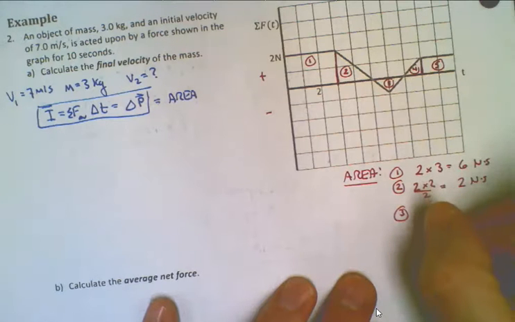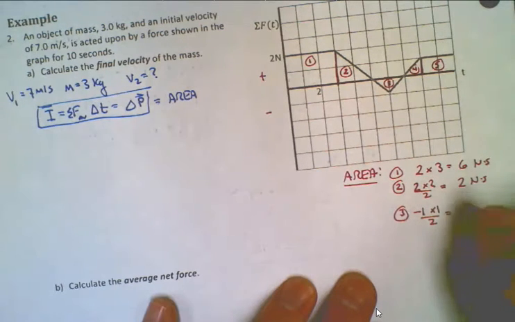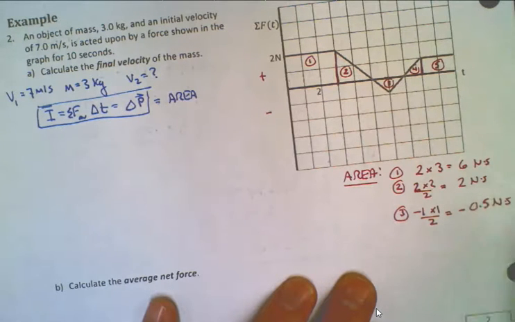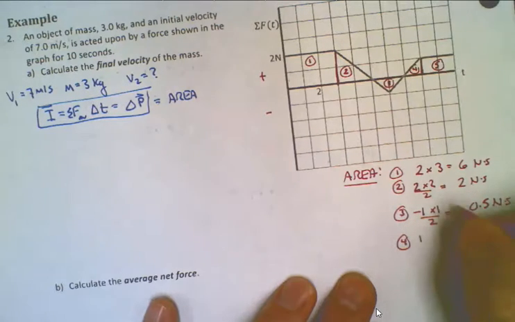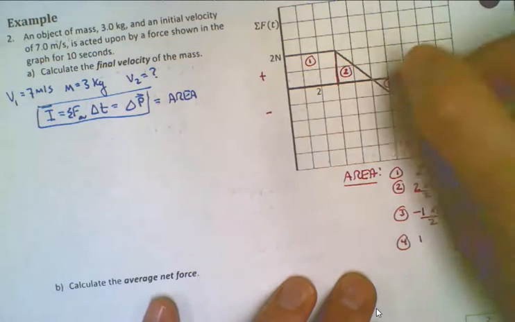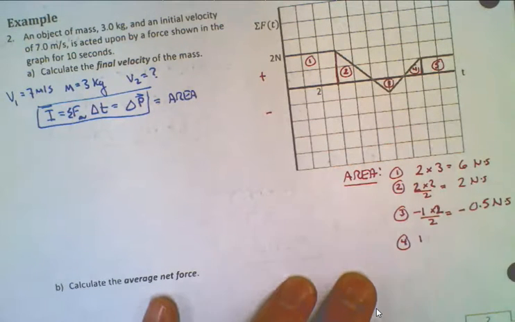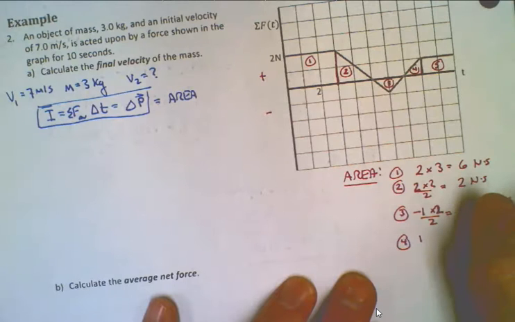So we've got negative 1 times 1 divided by 2, area of a triangle, gives us negative 0.5 Newton seconds. And then we go to number 4. The base of this was 2. So it's negative 1, the base was actually 2, divided by 2, so it's negative 1 Newton seconds.